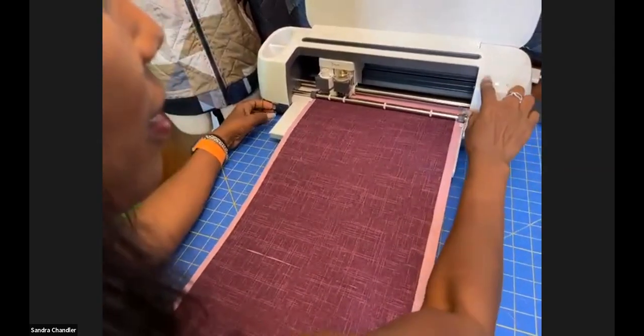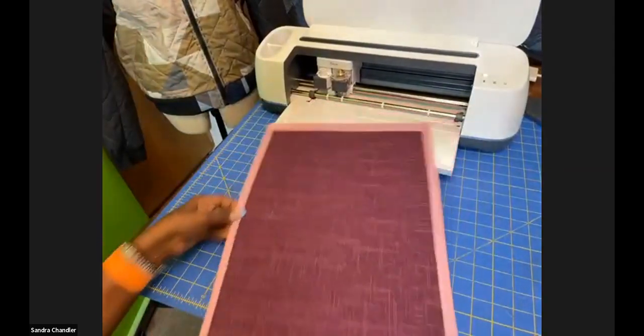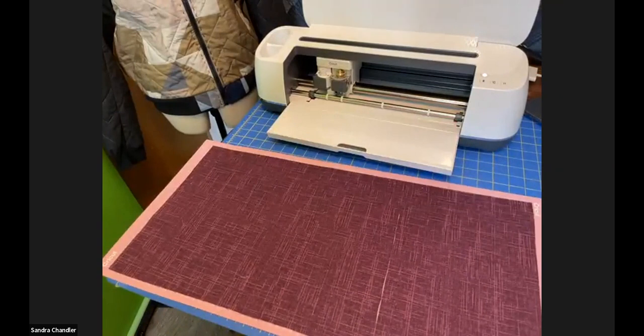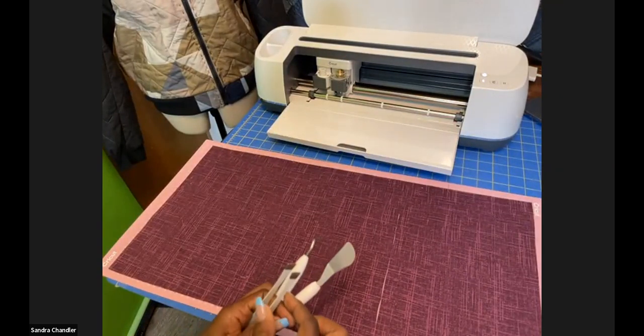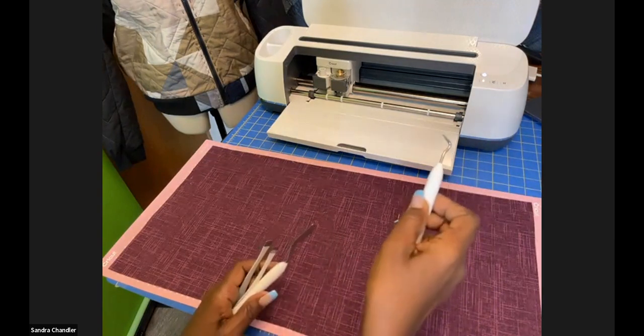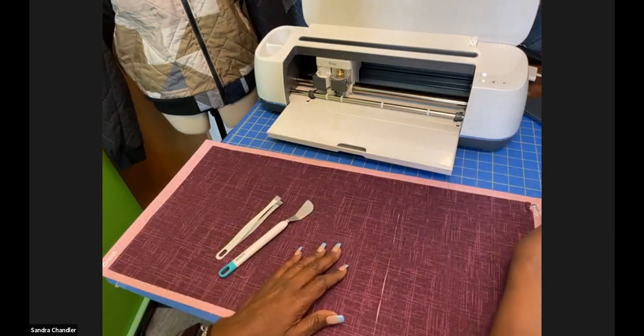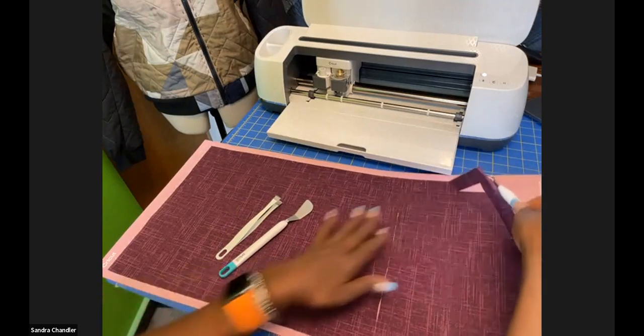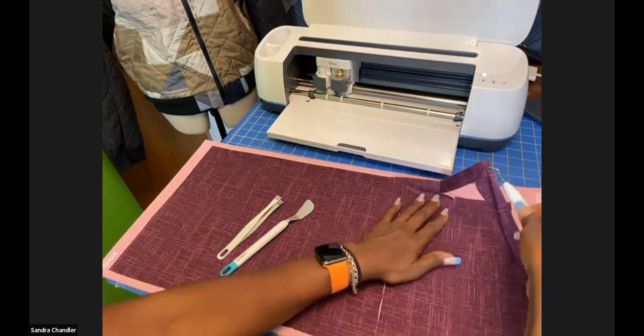So I push, and my mat comes out. Now you remember those tools I was telling you about? We have multiple tools.